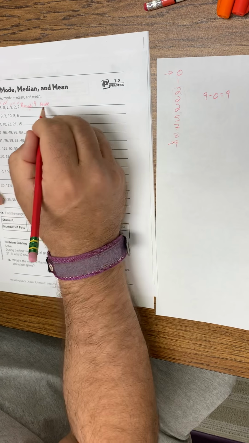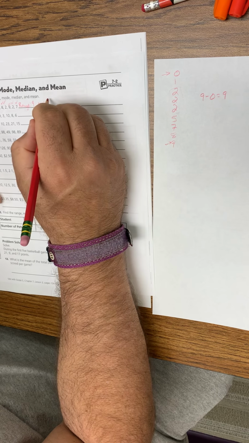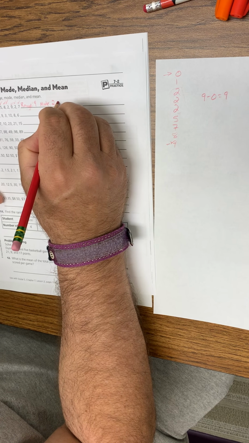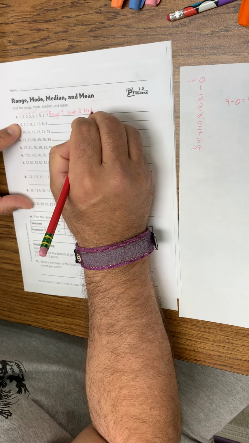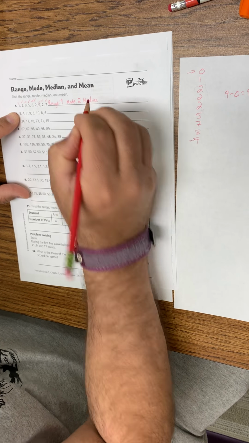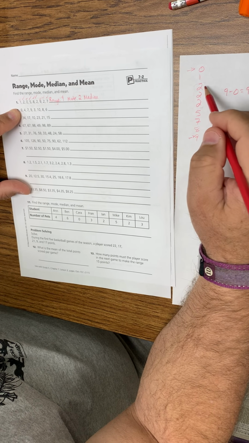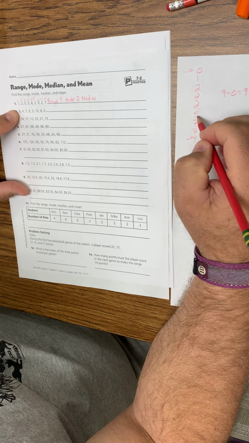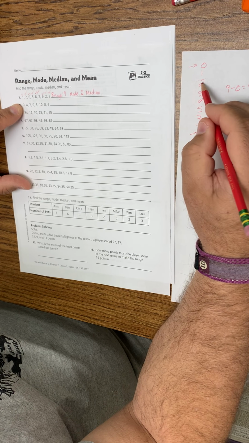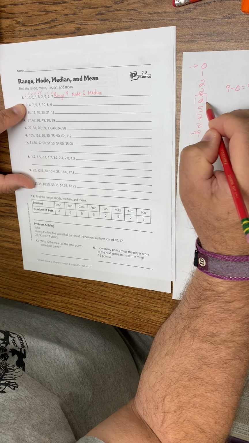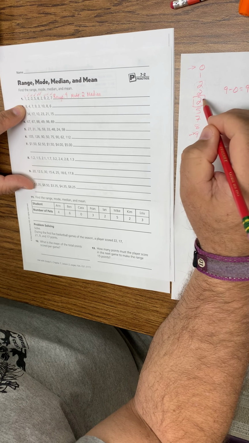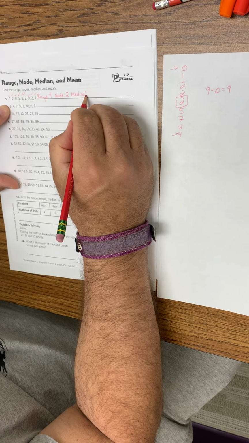Now, the mode is 2 because I see it 3 times. No other numbers show up with that frequency. So I'm going to write down 2. Then the median, well, since this is an odd number of digits, there has to be the same number above and below the median. So 1, 2, 3, 4. 1, 2, 3, 4. So 2 is our median.